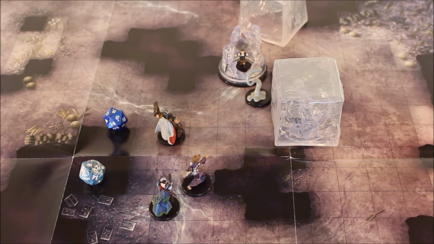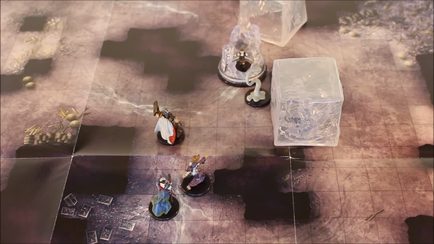The rogue has an armor class of 14, so the grey ooze's attack of 12 is not equal to or greater than, so it doesn't strike the rogue. I'm using the Dungeons & Dragons 5e pre-generated character sheet for the rogue. You can find a copy of that in the description below.